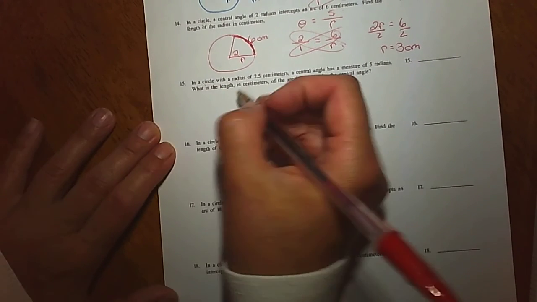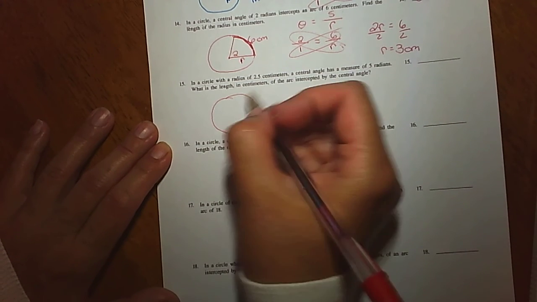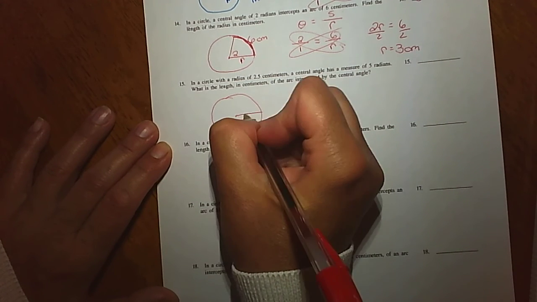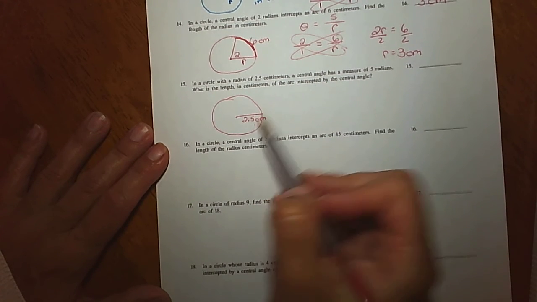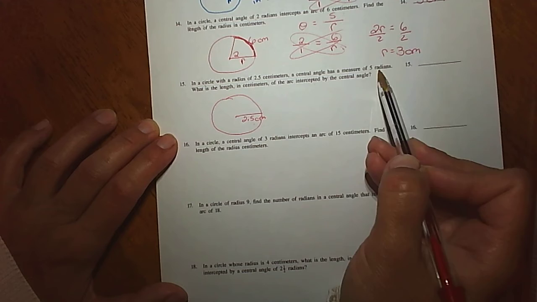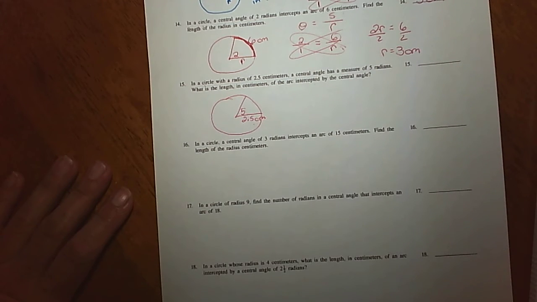Okay, in a circle, so draw a circle, with a radius of 2.5 centimeters. So this time they've given us the radius. A central angle has a measure of 5. All right, the angle is 5 radians. What is the length of the arc?